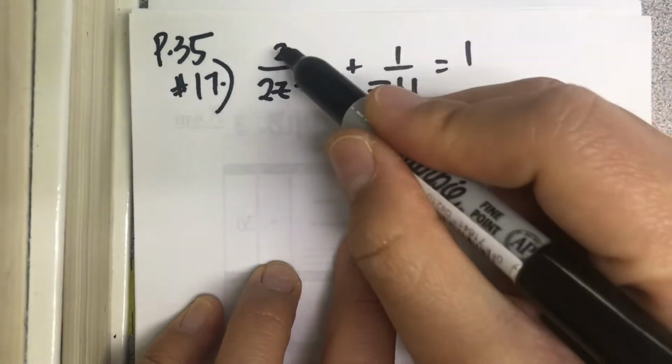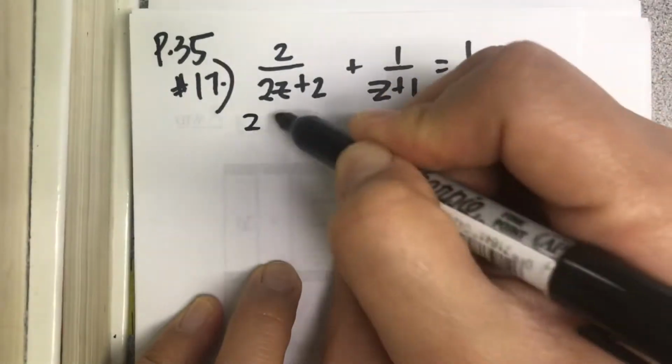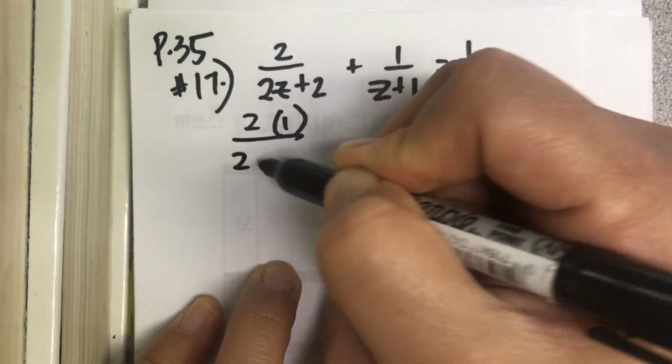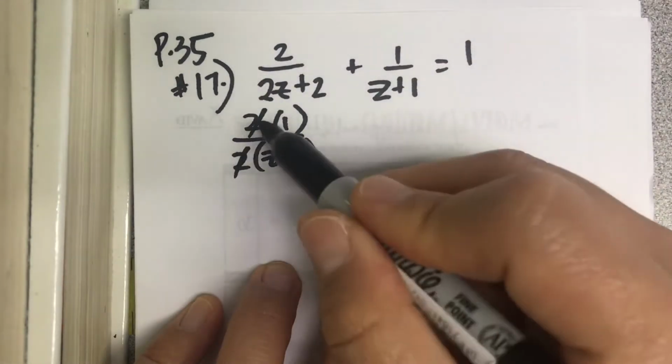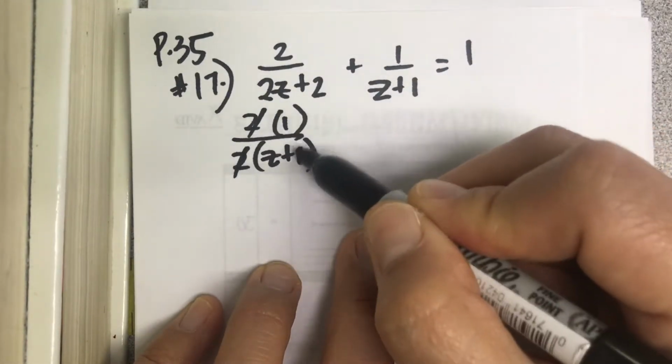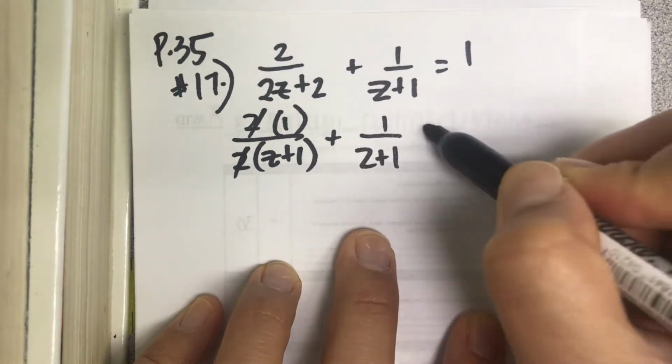First thing I see is that you've got a 2 here, a 2 here, and a 2 here, so you could pull a 2 out. If you pull a 2 out of there and you pull a 2 out of here, it's going to be z plus 1. You could cancel those out. Now you end up getting 1 over z plus 1, which we have right here. z plus 1 equals 1.